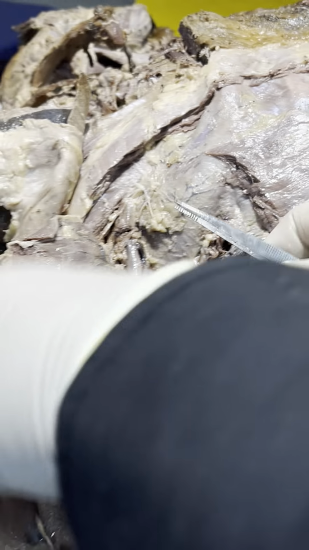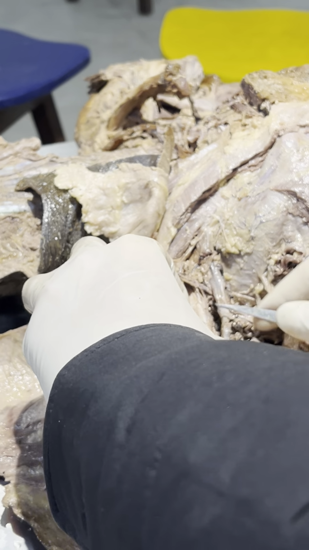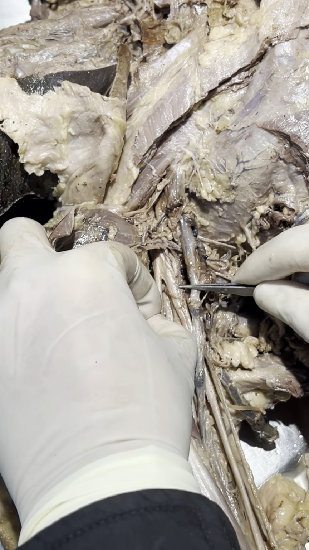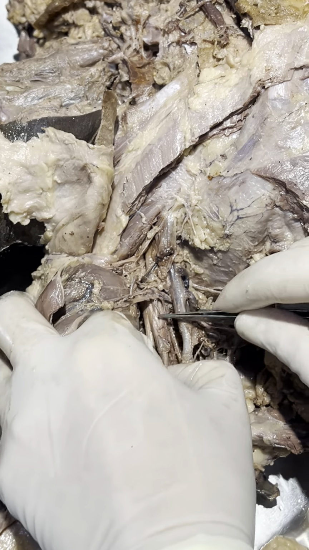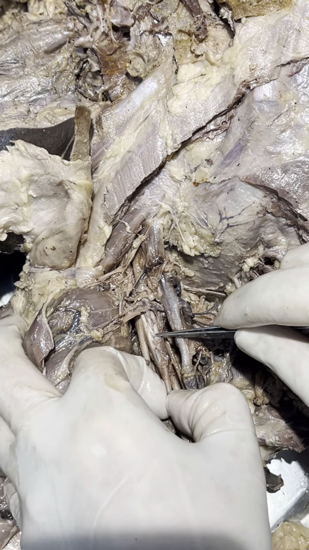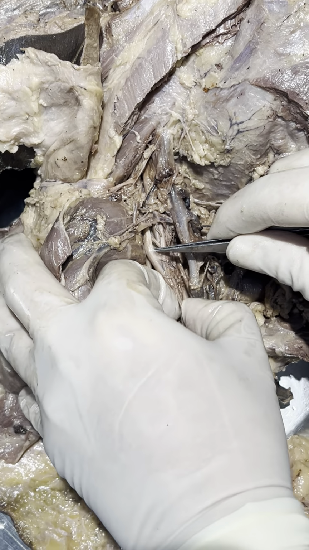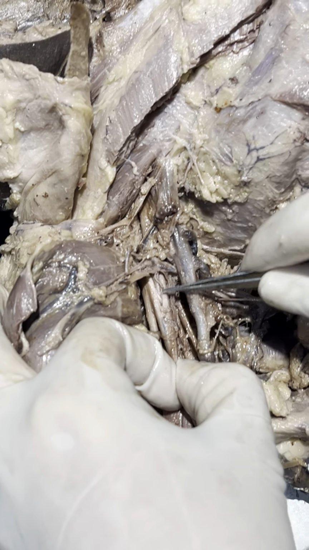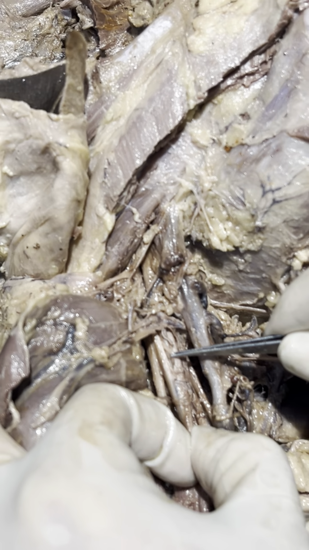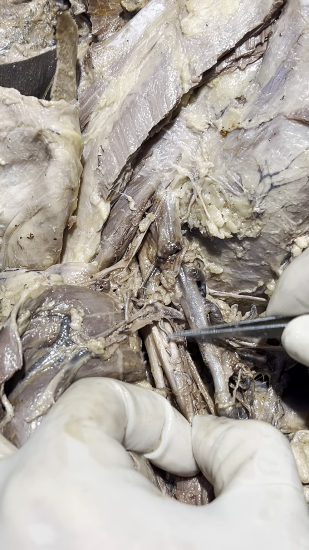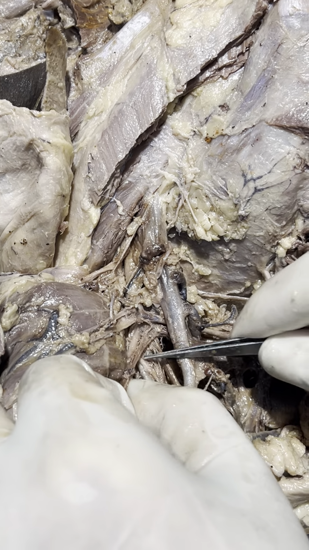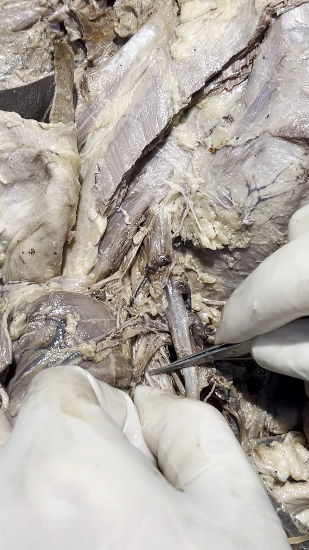One important thing which I have shown to you, you can see here the lateral root of median nerve. You can see this is the lateral root of median nerve. The lateral root of median nerve provides C7 fibers. You can see here, these are the C7 fibers to the ulnar nerve here. You can see very clearly, these are the C7 fibers.